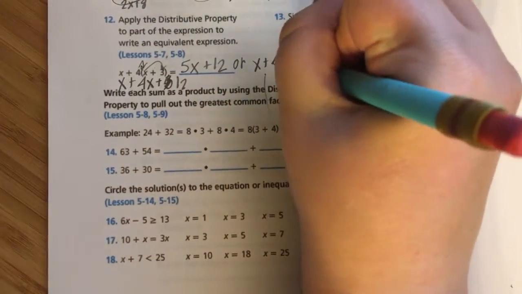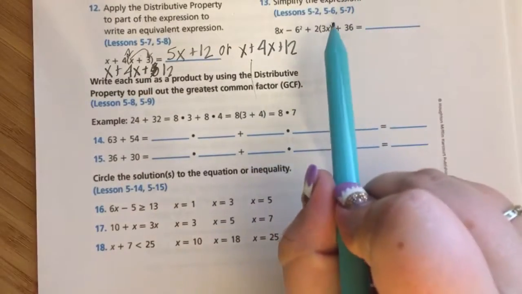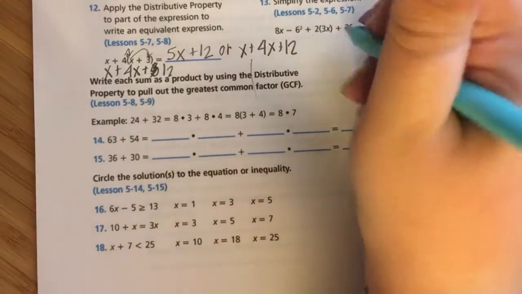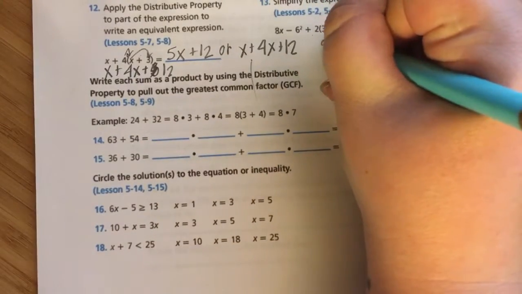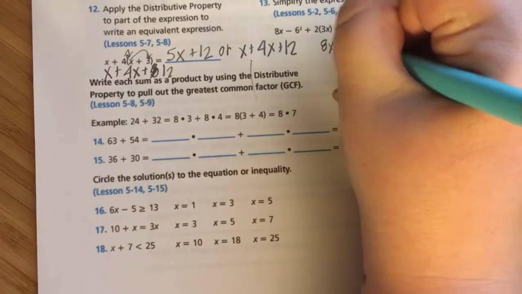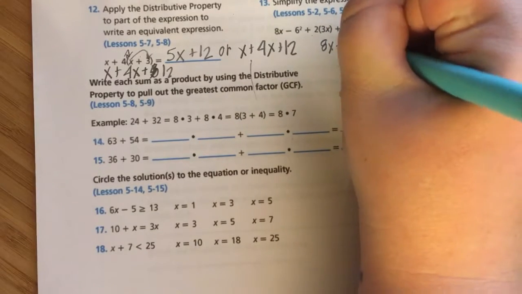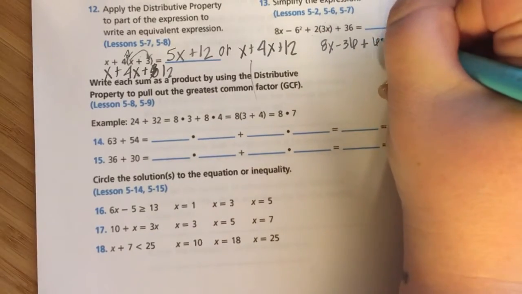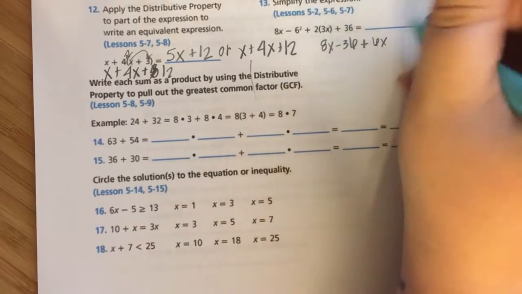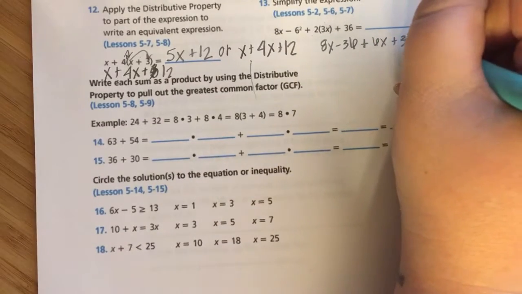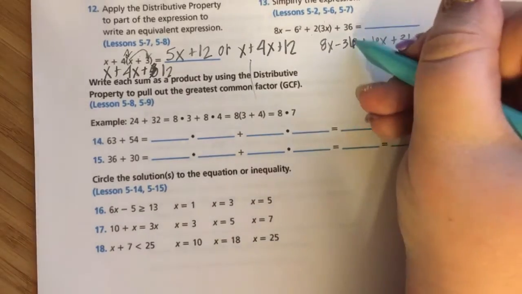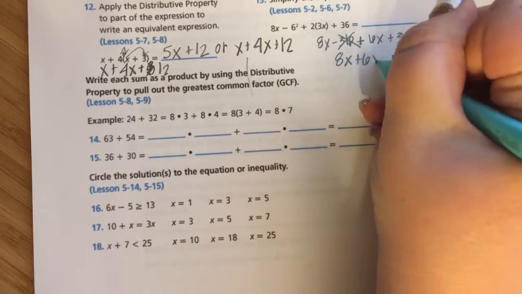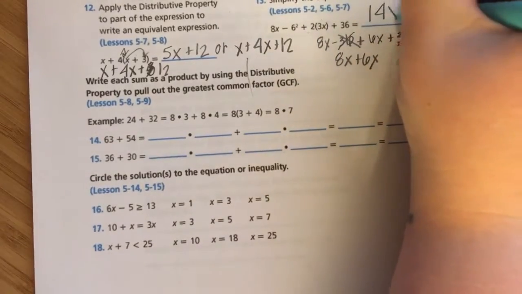We'll move to the next one, and that is number 13. And these lessons, where it says lessons 5-2, 5-6, 5-7, that'd be a good place to go if you're confused. So I distribute 8x minus 6 squared plus 6x when I distribute the 2, plus 36. So I have a minus 36 and a plus 36. That cancels itself out. They go away. They poof away. So I'm left with 8x plus 6x. I add those together and I get 14x.